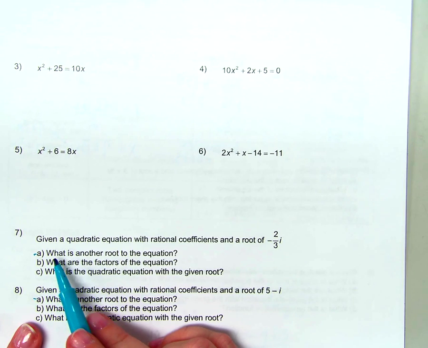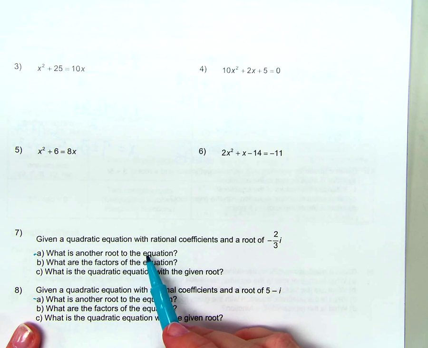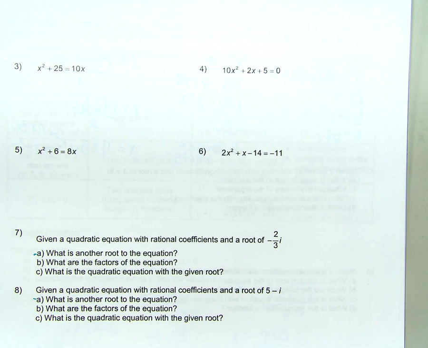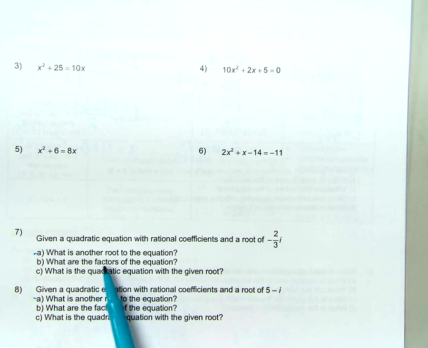Wait, when did we talk about 7a? Do you guys know when we talked about it? What's another way to ask the question? What is the complex conjugate? Do you see that it's asking that same question? If this is one root, what's the other root?